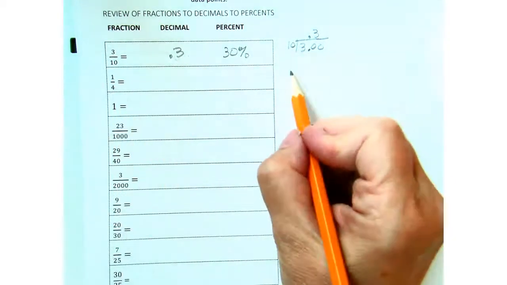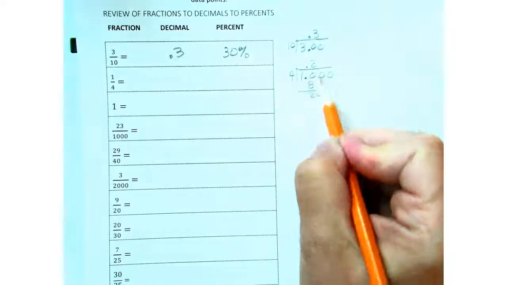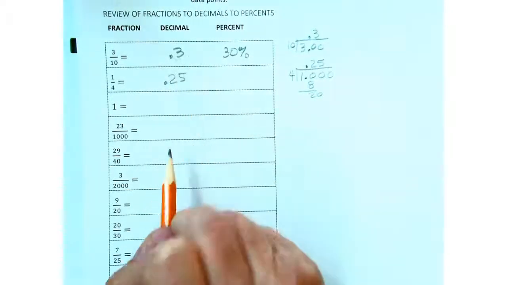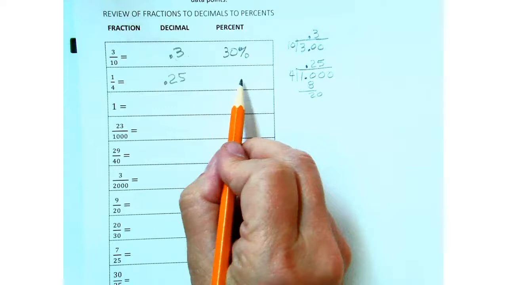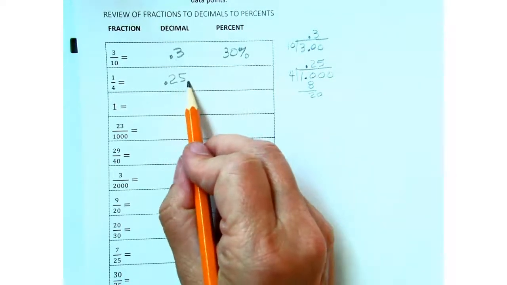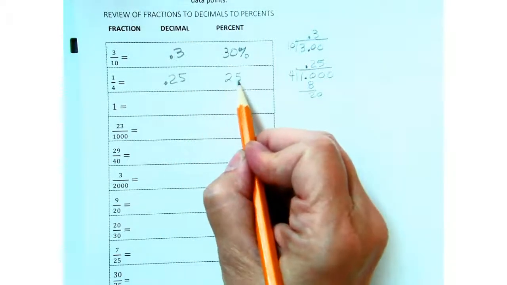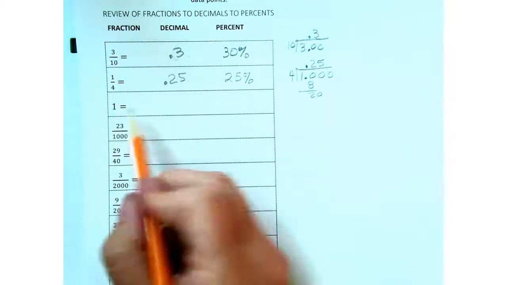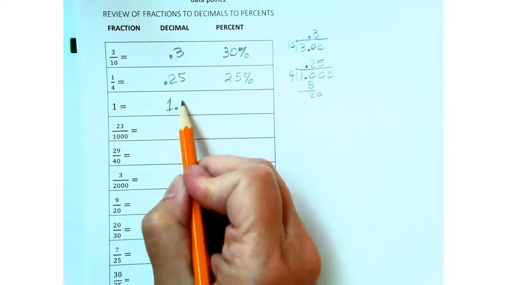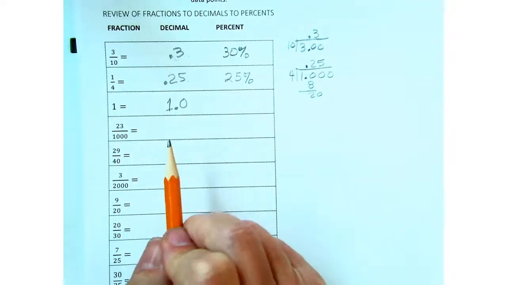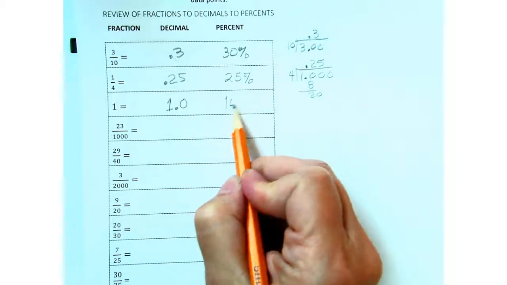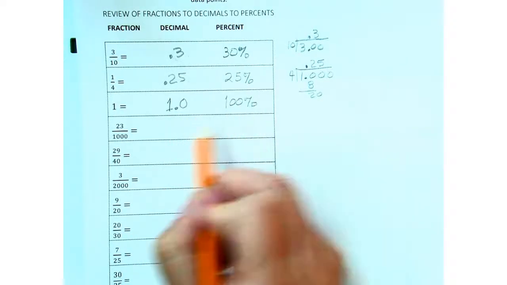1/4 is 1 divided by 4. This gives us 0.25. To convert the decimal into a percent, move the decimal point 2 places to the right for 25%. 1 is the same as 1.0. To convert 1 into a percent, move the decimal point 2 places to the right for 100%. Thus 1 is the same as 100%.